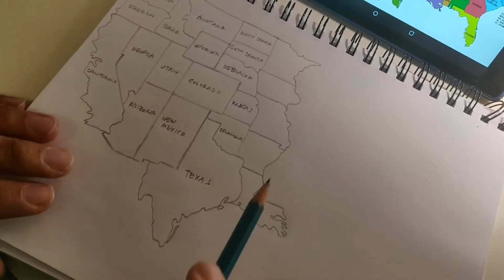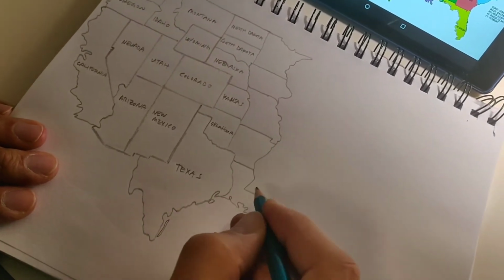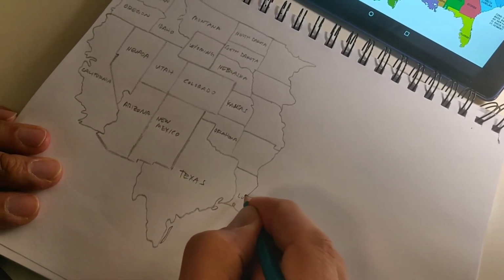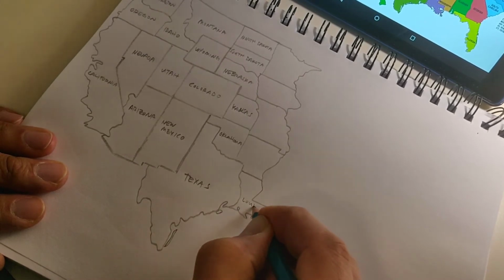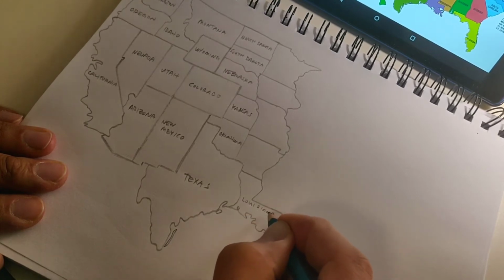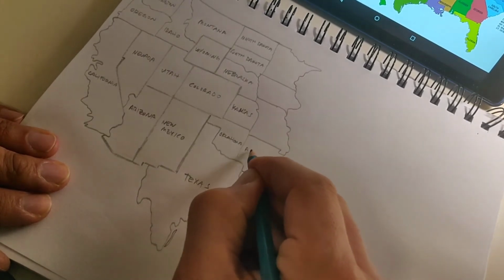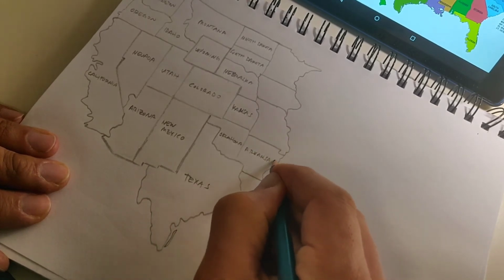So this is, let's label it so you can see what I'm doing here. So this is Louisiana. Okay, Louisiana. Arkansas.